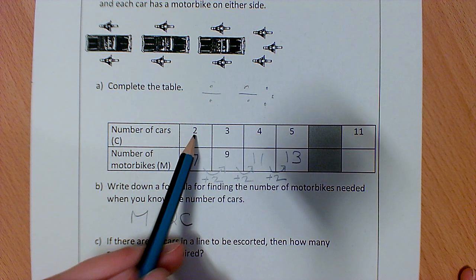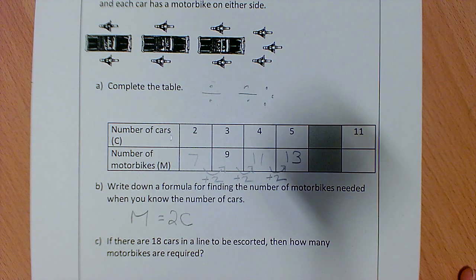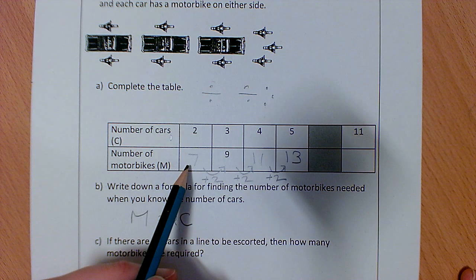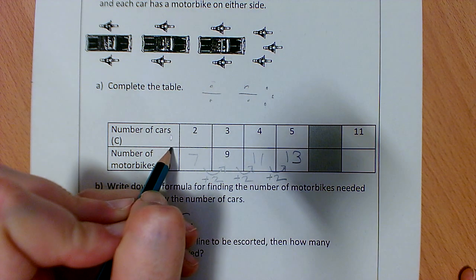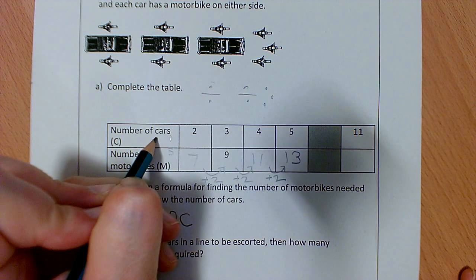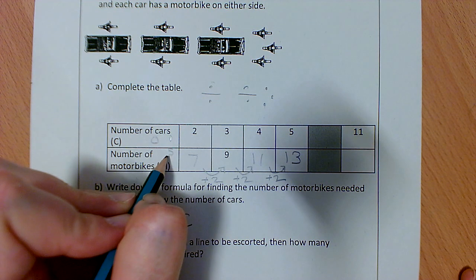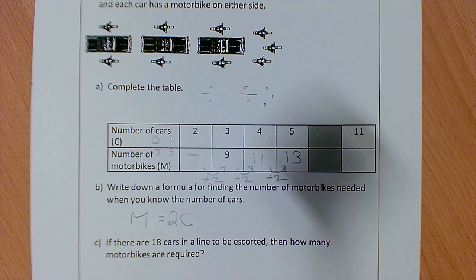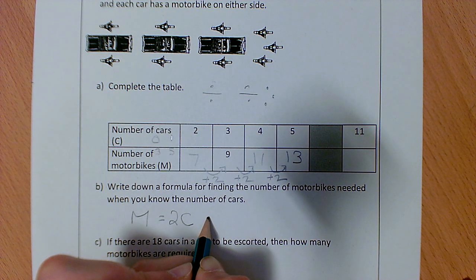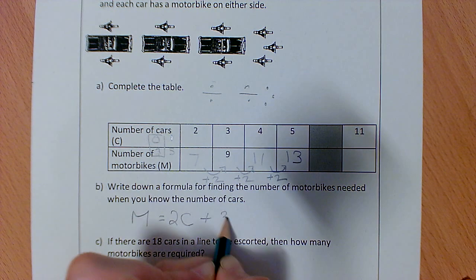So here, if we had 1 car, we'd have to think, okay, well, how many motorbikes would there be? So if we go back 2, there would be 5. But if we had 0 cars, because remember we're looking for the 0 term, how many motorbikes would we have? We'd go back 2, so that would be 3. So this is my 0 term that we're looking for. We're adding 3 each time.